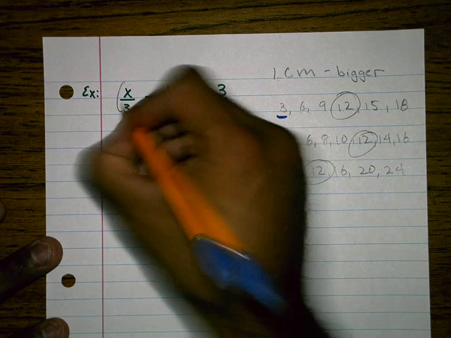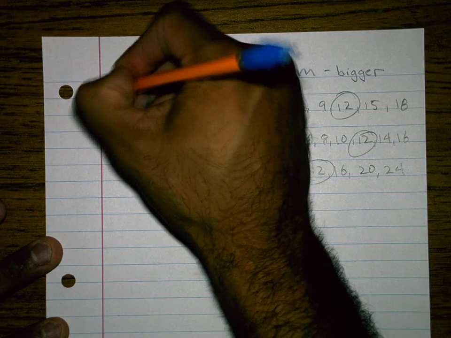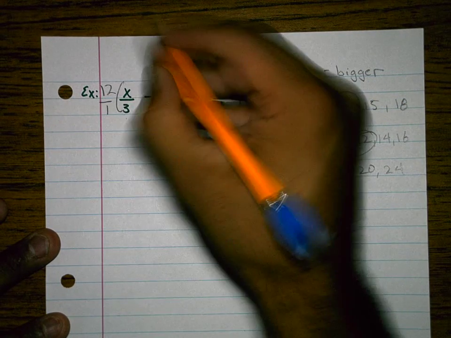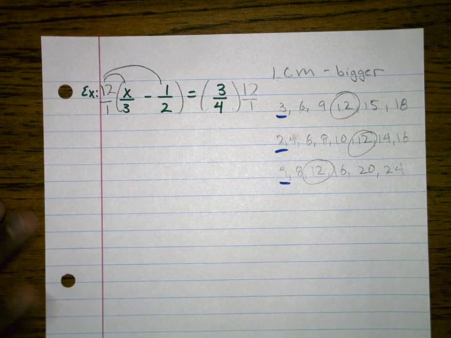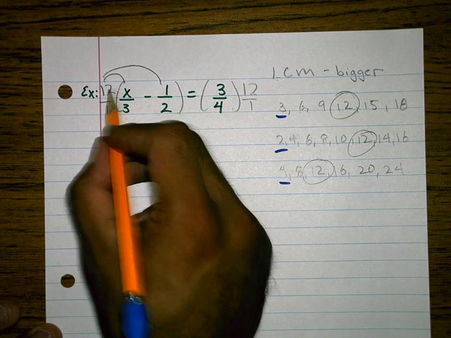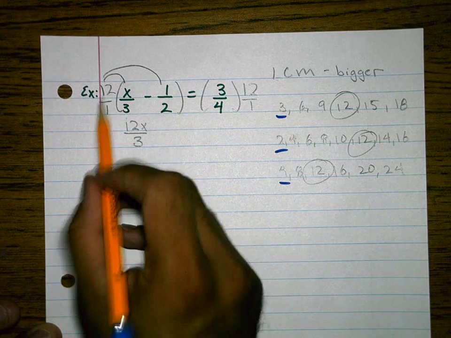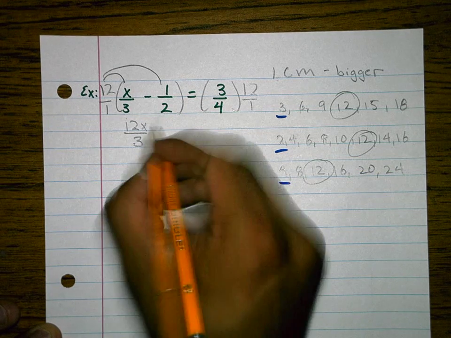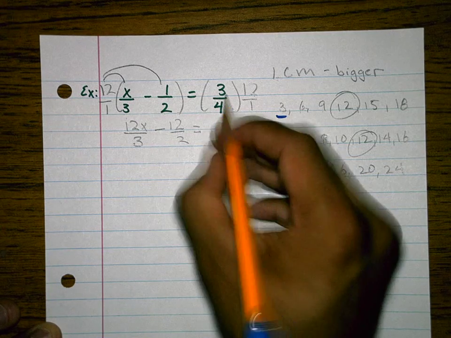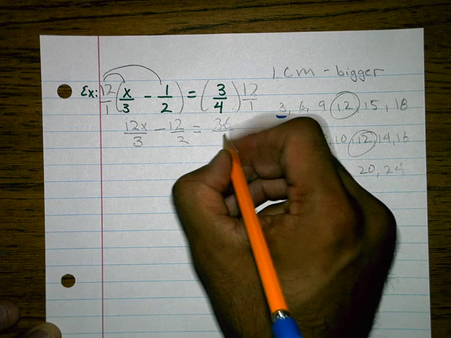Once I find that number, 12, I do the same thing as before and multiply. I'm going to multiply these out. I multiply the tops and the bottoms.